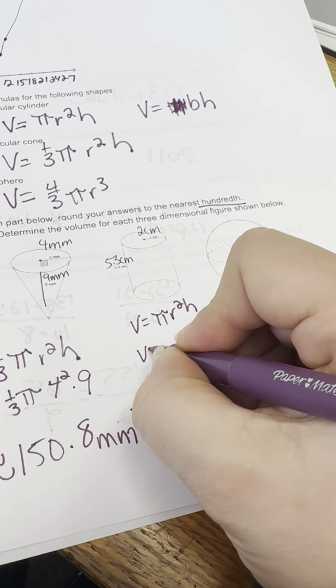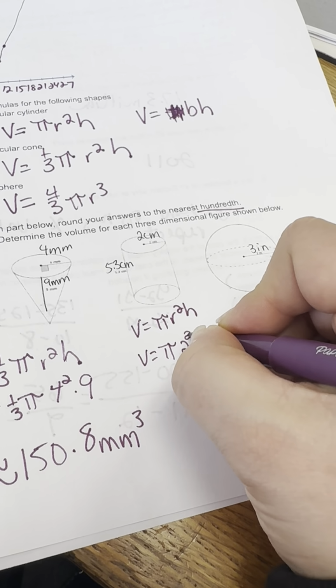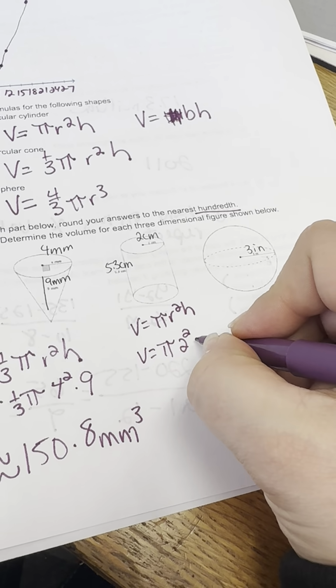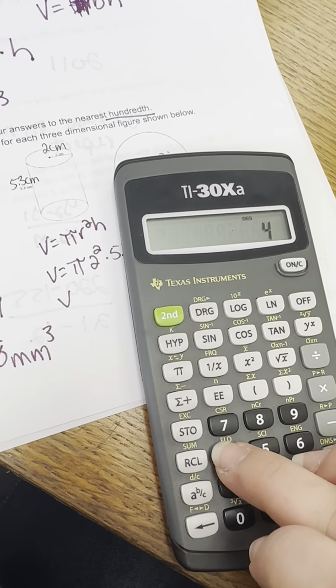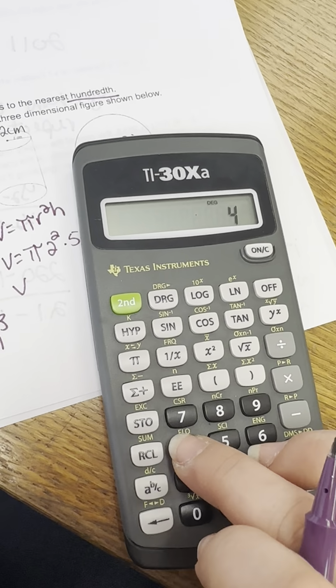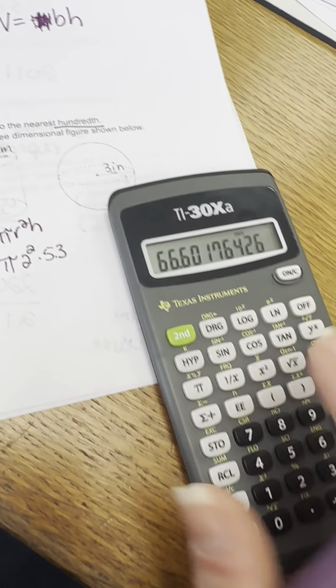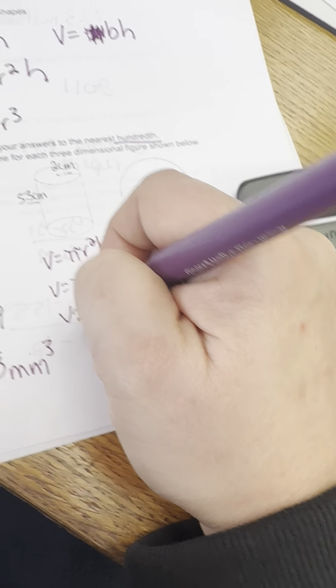All right, so this one we have a cylinder, so we're going to come up here and use this formula for a cylinder. So your volume equals pi r squared h. So our volume is pi, our radius is 2, that's squared, and our height is 5.3. Okay, so then I'm going to come over here again. I'm going to do pi, and I'm going to just calculate that 2 squared, which is 4, times 5.3, which is equal to 66.6, and again rounding to the 100th, that would just be a 0.